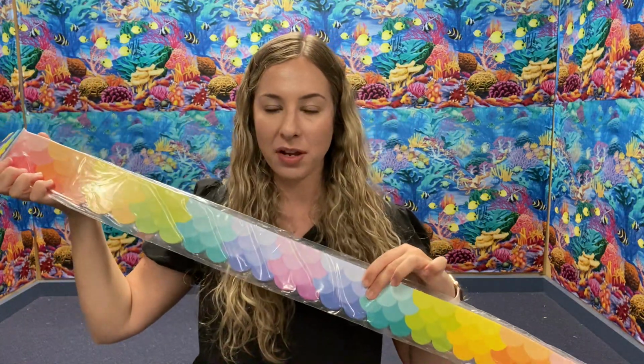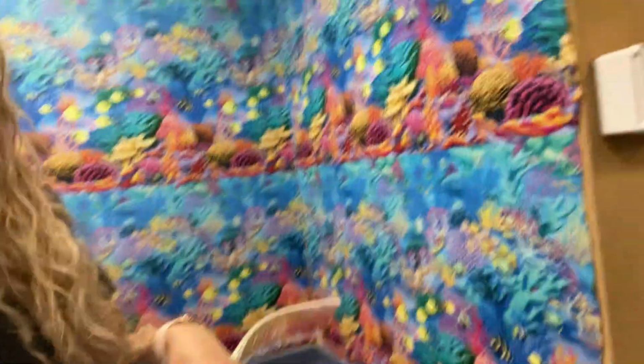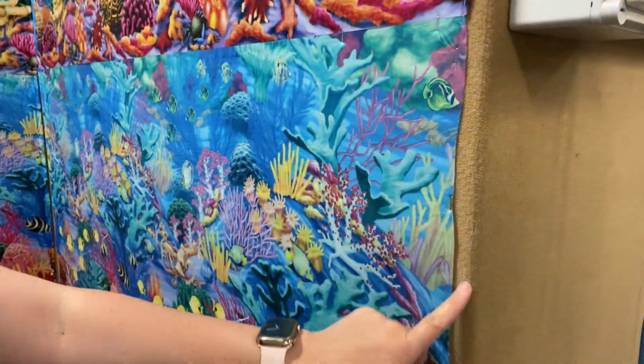Decided already. We're going with the rainbow, so it's nice and bright. All right, so I'm gonna put this around all the edges of the walls to cover the untidy parts, like all this. So the border will go around there and make it nice and neat and just finish it all off. So let's start that now.